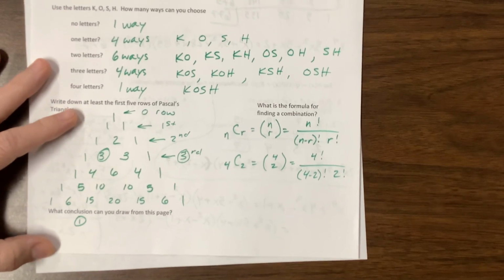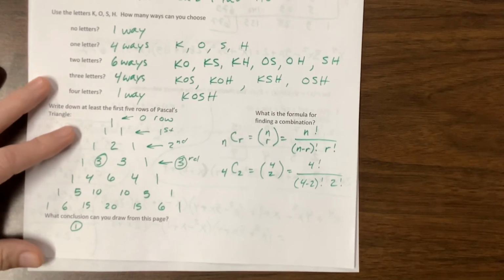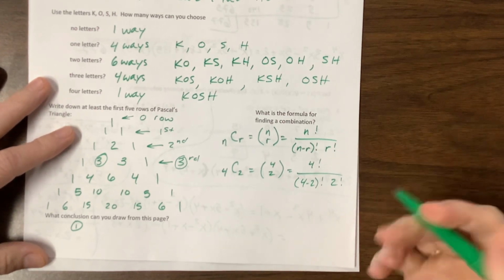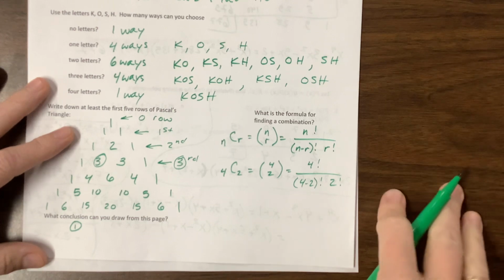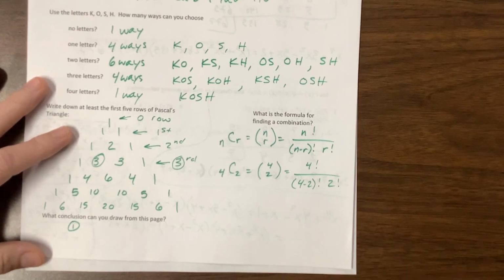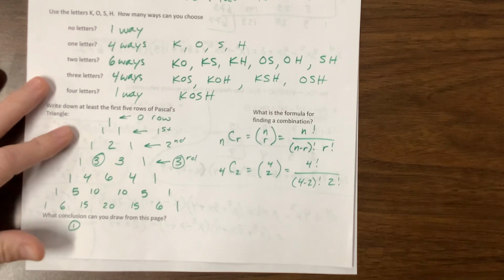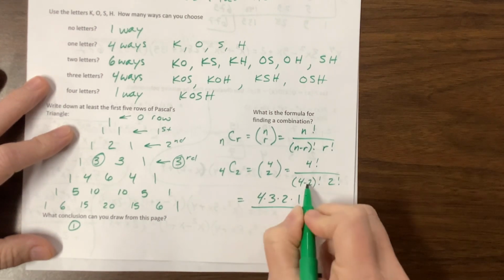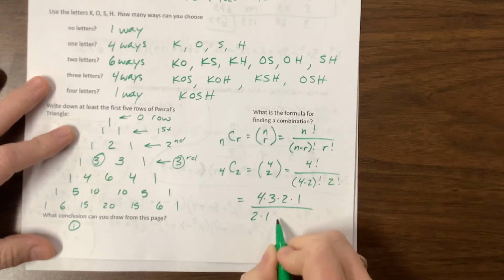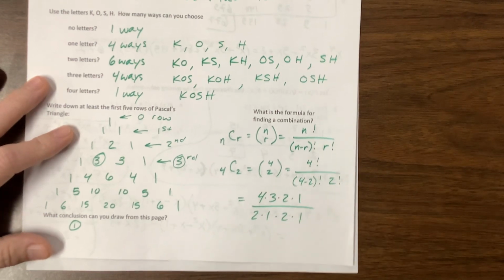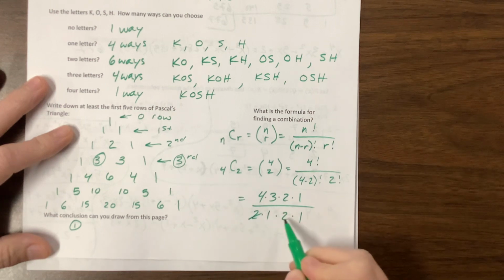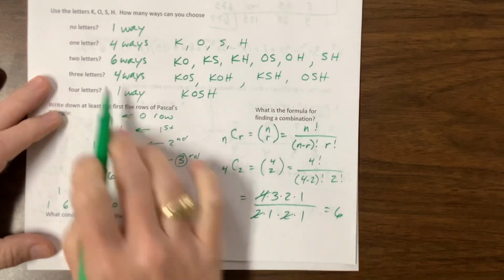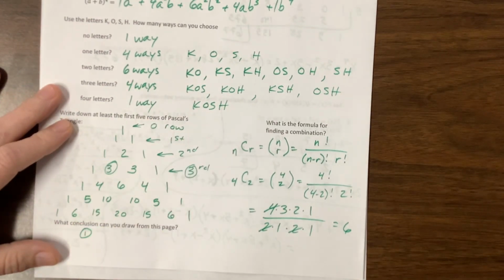Now, if you're thinking, Miss Kosh, why are you using exclamation points? We've never seen this in our life. A factorial is where you take an integer, and for PreCal's purposes, we multiply by every subsequent smaller integer until we get to 1. So this would be like saying 4 times 3 times 2 times 1 divided by 2 factorial, 2 times 1, times 2 factorial, 2 times 1. Okay, and so then this 2 times 2 is 4 and that's gone, so this is going to be equal to 6. Which is exactly what we expected from over here, which is super cool.